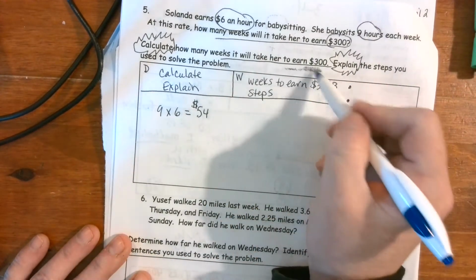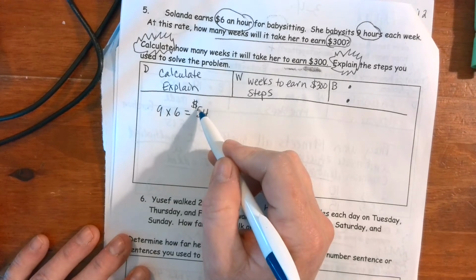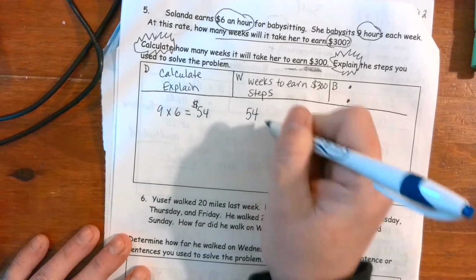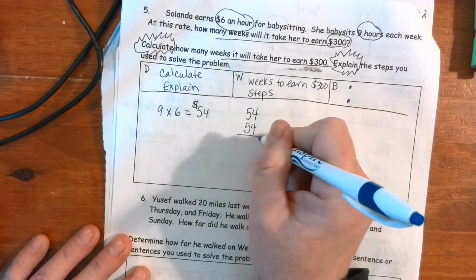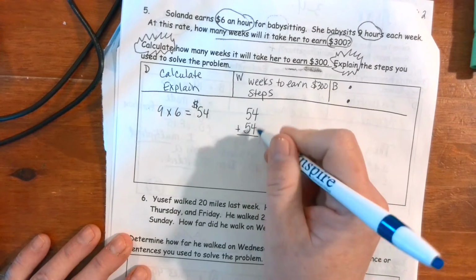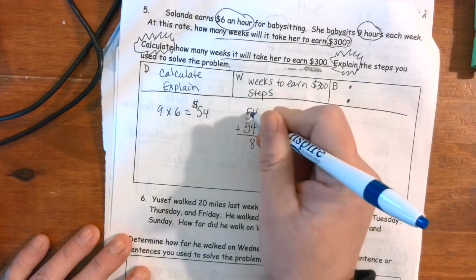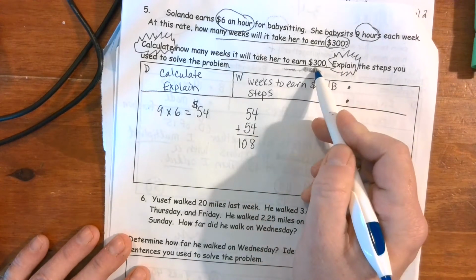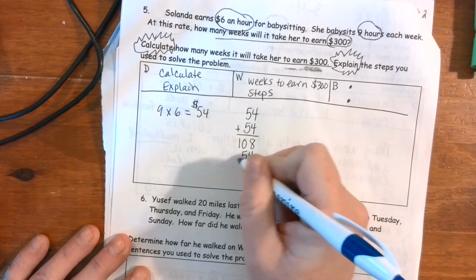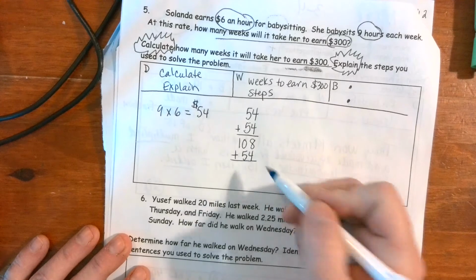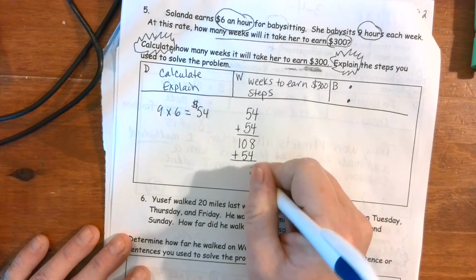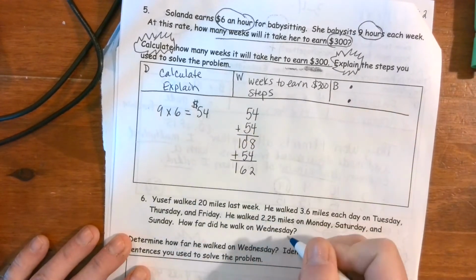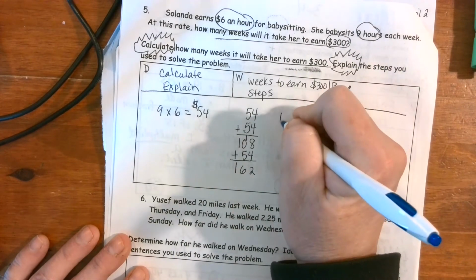Well, I'm splitting my 300 into equal groups of 54, but I could also just count up. I know most of us like to count on. So we have week 1 and week 2. 4 plus 4 is, 5 plus 5 is. I'm only up to 108, not up to 300 yet. 8 plus 4 is, 5 plus 1 is, 1 plus 0 is. Still not up to 300.